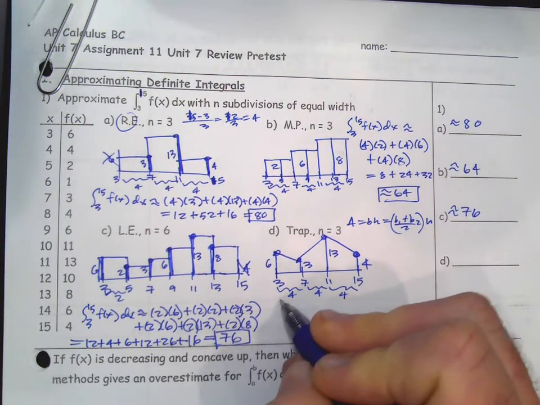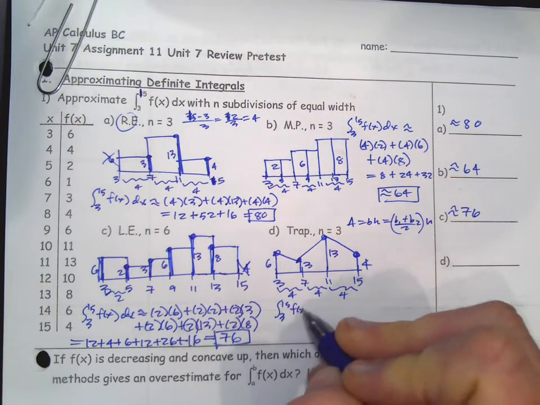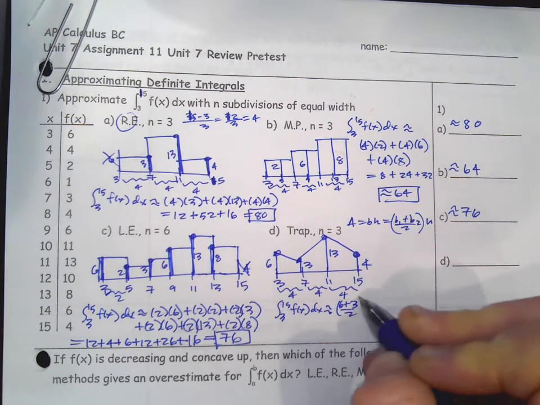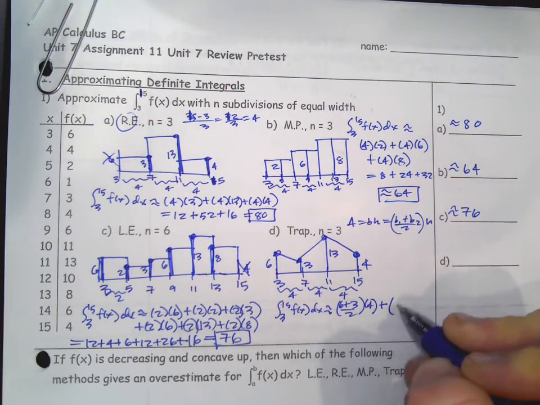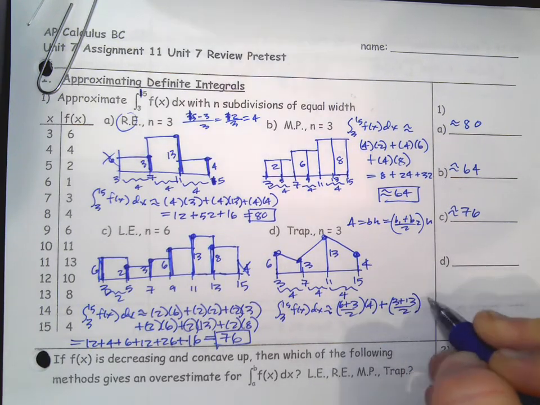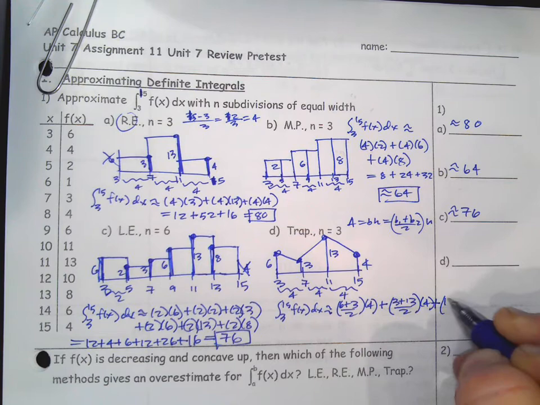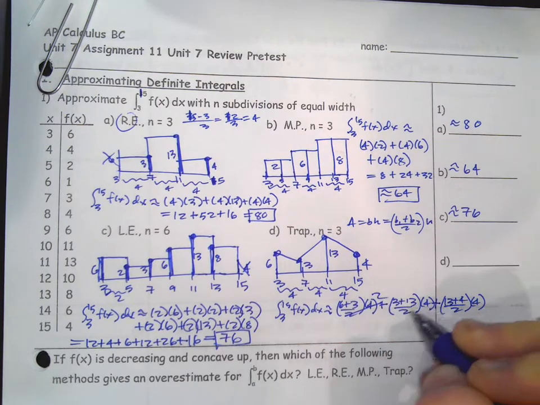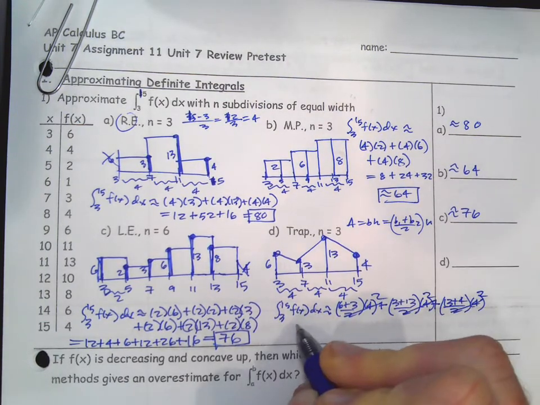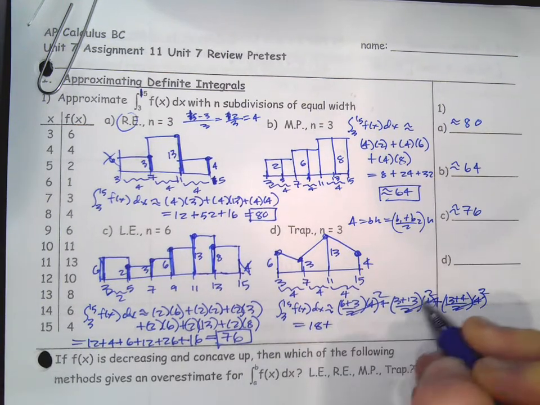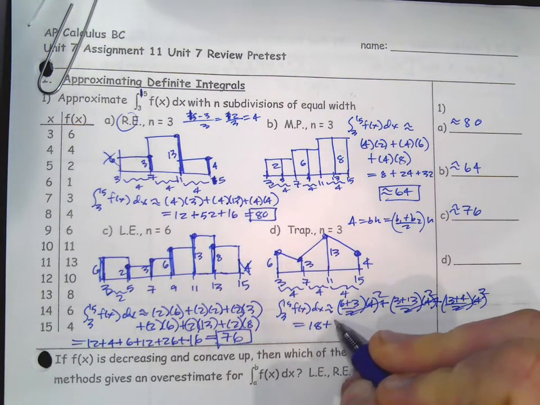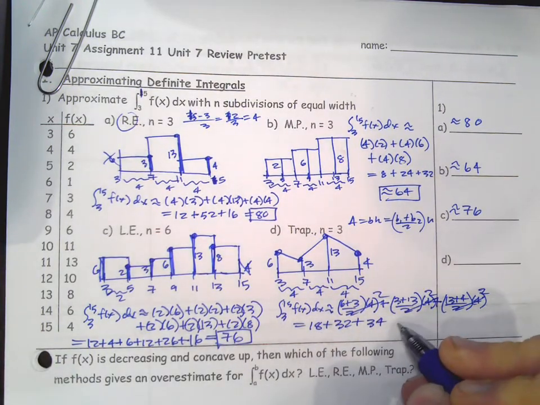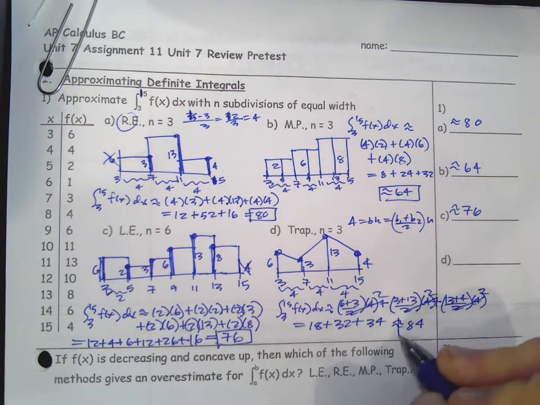So the integral from 3 to 15 of f of x dx is approximately the average of the bases, 6 plus 3 over 2, times the height, the average of the bases, 3 plus 13 over 2, times the height, the average of the bases, 13 plus 4 over 2, times the height. So we get 2 times 9 is 18, 2 times 16 is 32, 2 times 17 is 34. 50, 84 is our final answer.